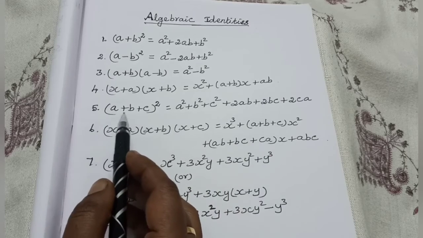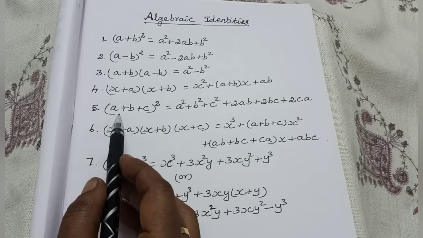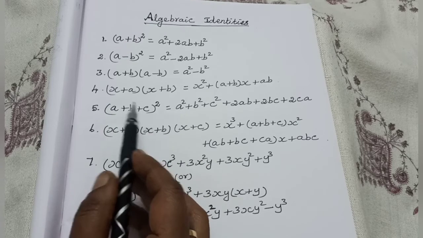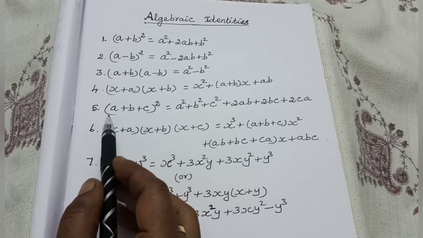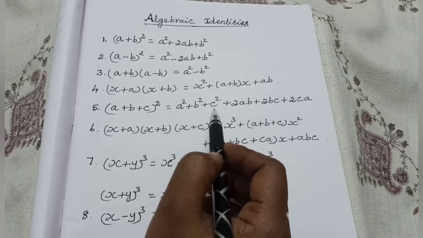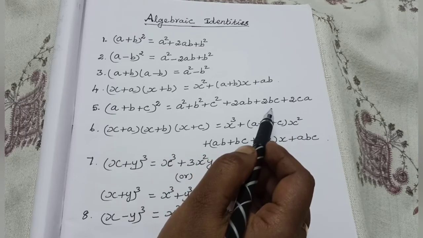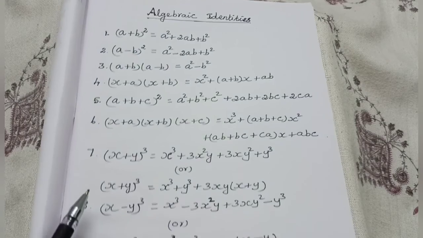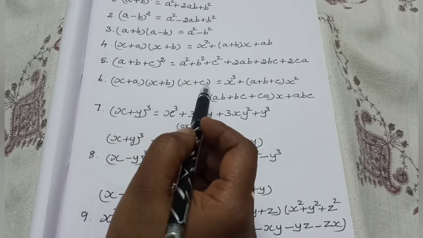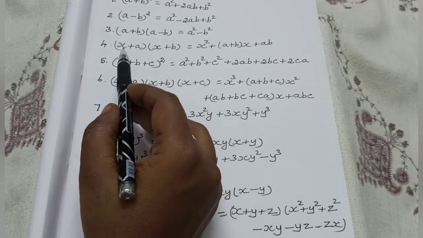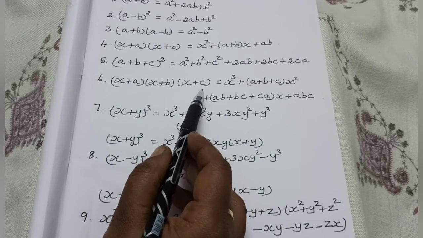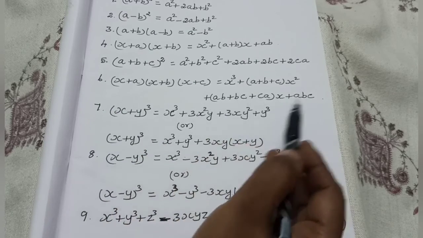Then from this year onwards, here 3 variables. Here a plus b plus c, okay, a plus b plus c, 3 terms given. The whole square is equal to, what's the formula? A square plus b square plus c square plus 2ab plus 2bc plus 2ca. Okay, like that. Here x plus a into x plus b into x plus c. Last year you learned x plus a into x plus b, isn't it? And here one more term also, x plus c also. Okay, and then what's the formula?